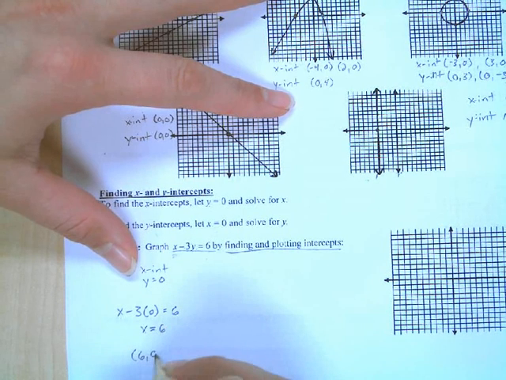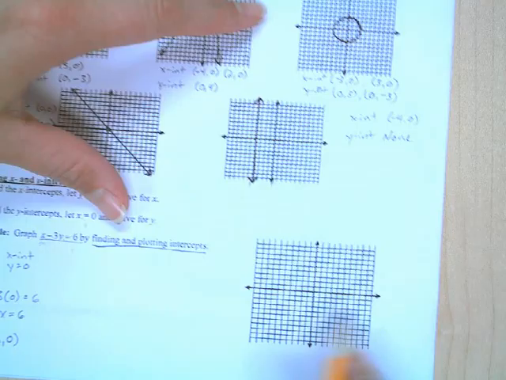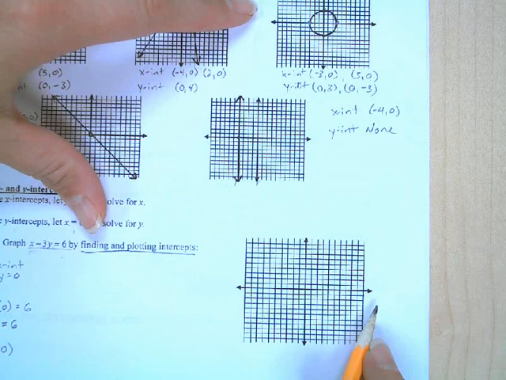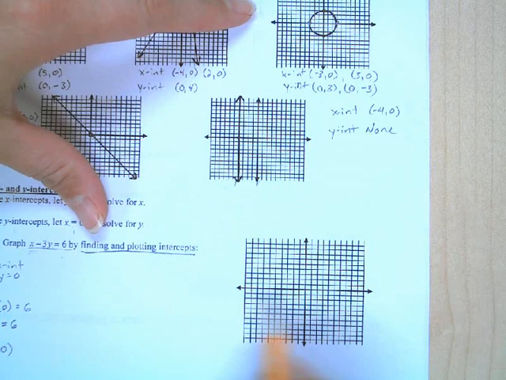Sorry, I moved it out of the way. Make sure you continue on in both directions. You don't want to just connect the 2 dots, because that would imply it stops there. The line goes past those dots, but it does.